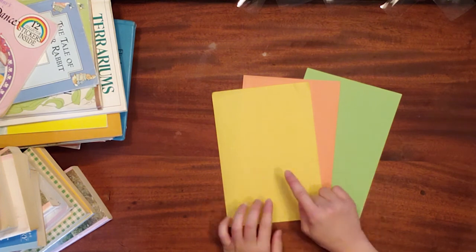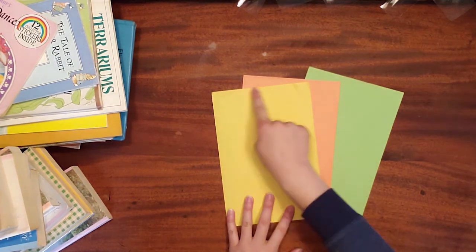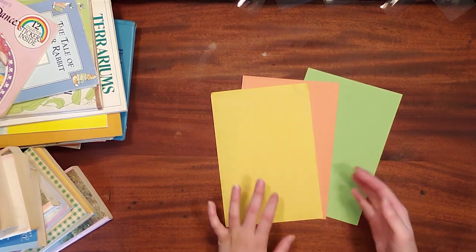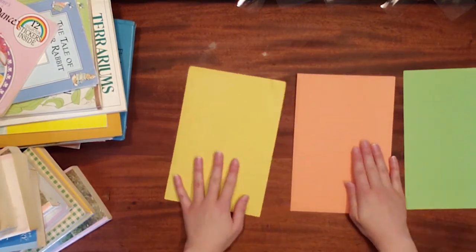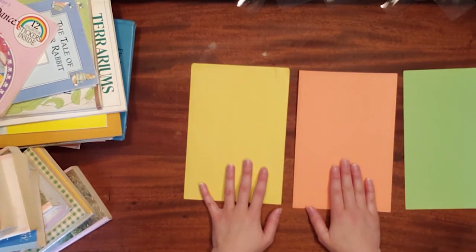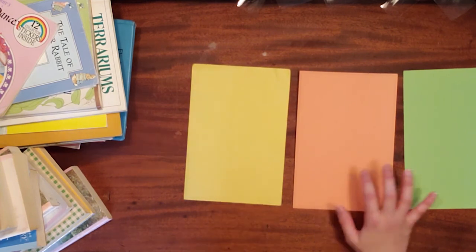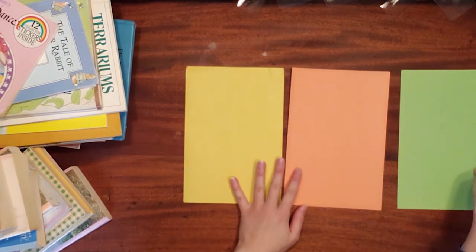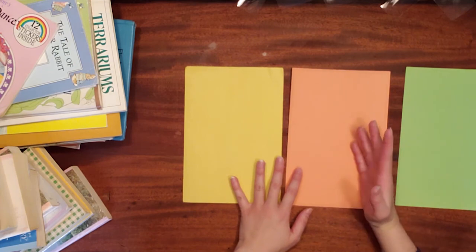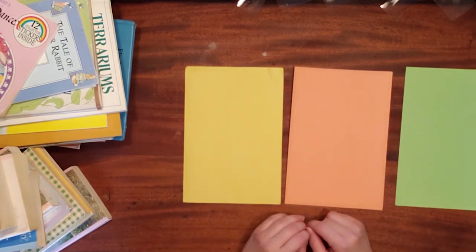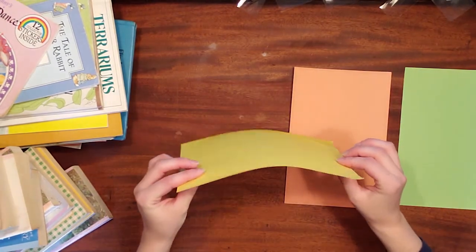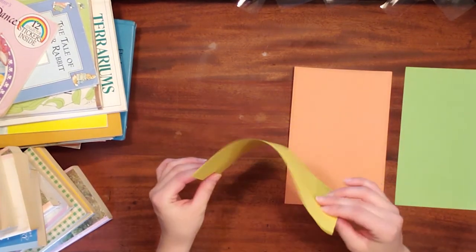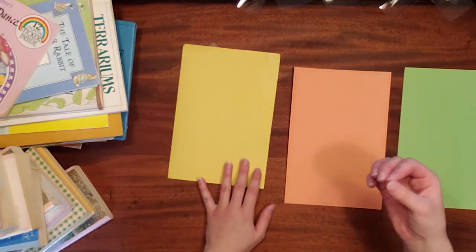So you can see I have 3 sheets of paper here. They are 6 inches by 9 inches, and it's just regular construction paper. So go ahead and choose your paper, and it doesn't really need to be much larger than this. I find that 6 by 9 is a really good size for this. If you don't have construction paper, you can use computer paper or whatever you have in your house. But you want something with a little bit of flex, not hard like cardboard or chipboard, but also not super flimsy like a paper towel.